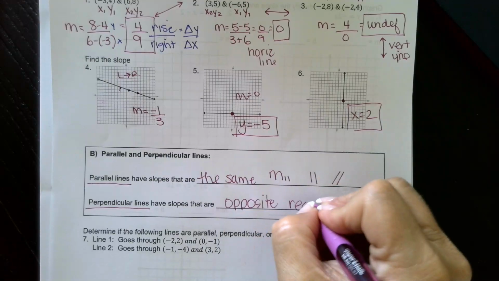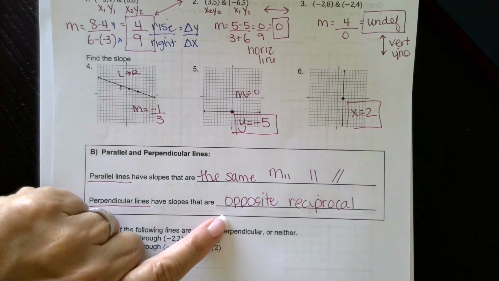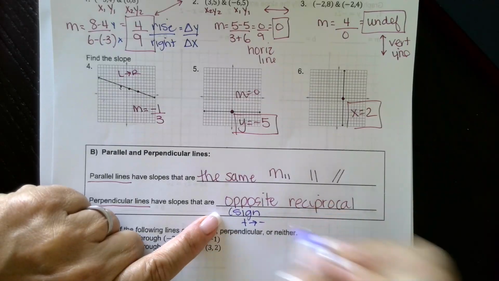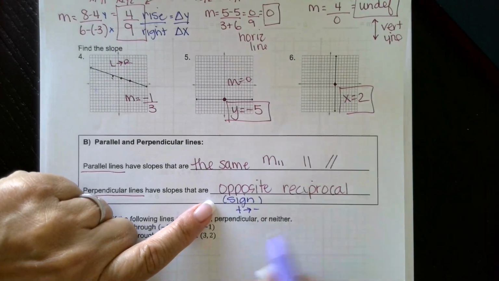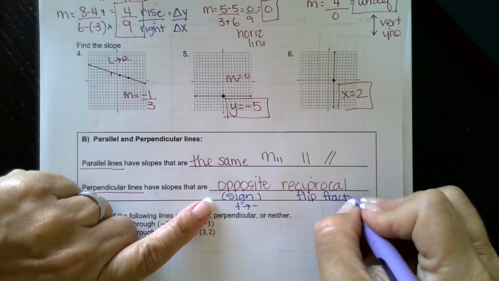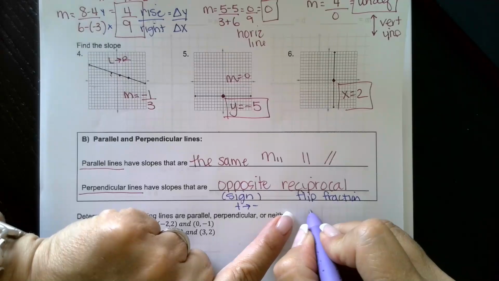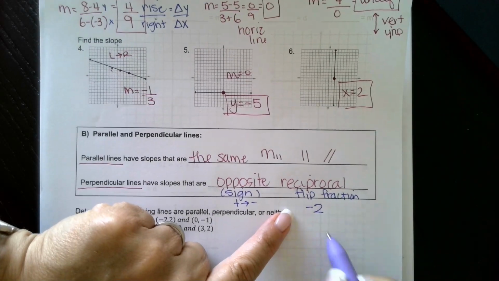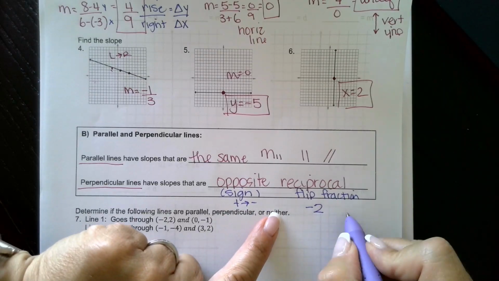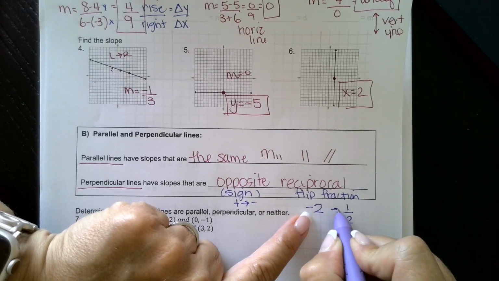And then perpendicular lines are slopes that have opposite reciprocals. And an opposite reciprocal, so opposite means opposite sign. So this would be from a positive to a negative or a negative to a positive. And reciprocal means we're going to just flip the fraction. And even if I don't have a fraction, let's just say I had a slope of -2. This is technically when I find the opposite reciprocal. Opposite sign is going to be a positive, but when I flip this fraction, it's now going to be 1/2.